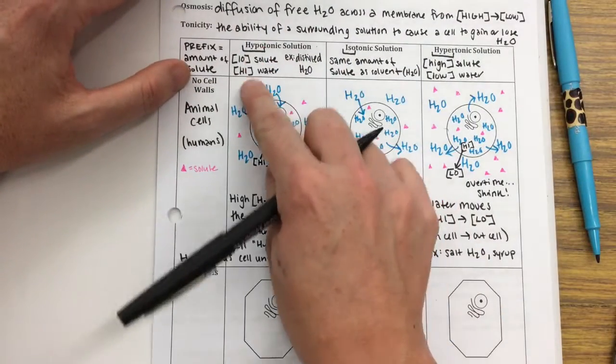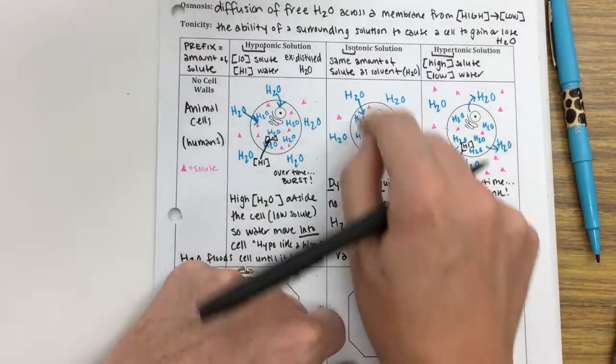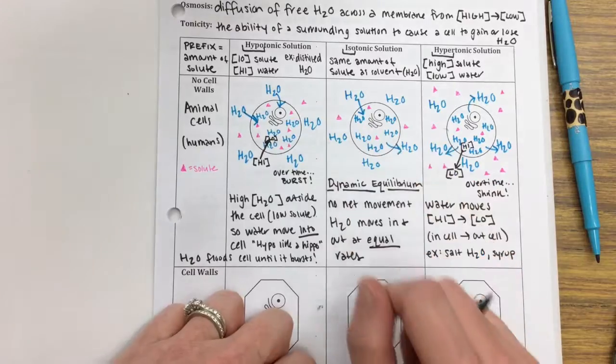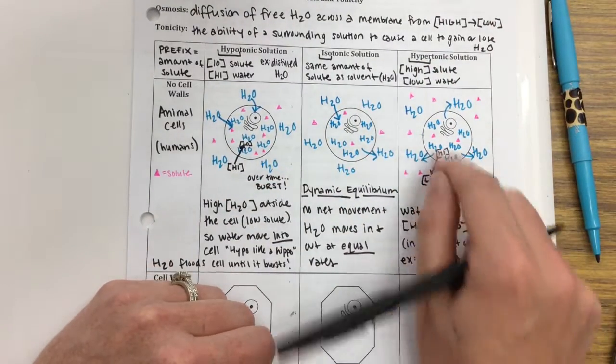Okay. But this is all in animal cells. Hypo, low, hypo like a hippo because you swell. Iso is the same. You can think of when you're in a hospital, you need an isotonic solution in your IV, and then hyper, really hyper, but that's going to cause your cells to shrink.